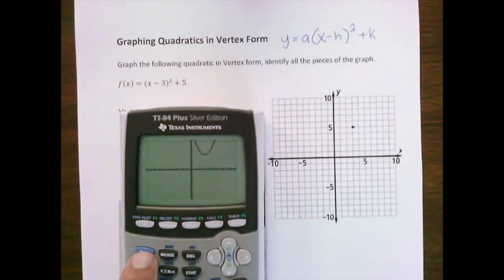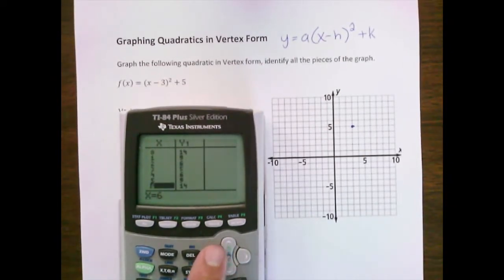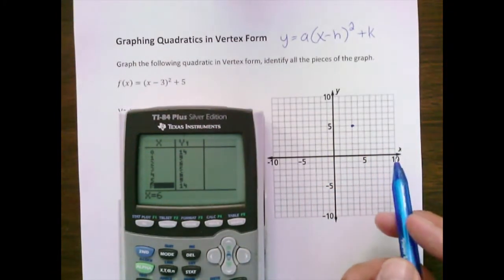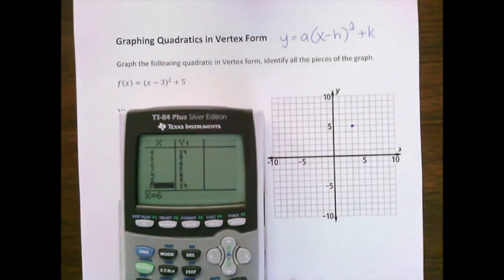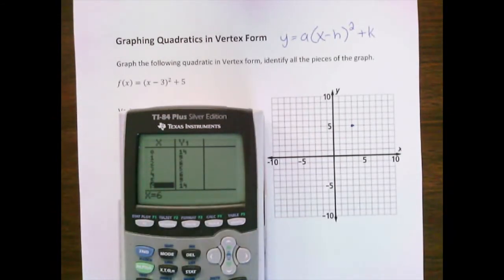To get a few more points here, we're going to go to second table, and this is going to have a list of values that we're going to use. Now, my specific graph paper goes from 10 to negative 10, both ways. So you saw me scroll up and down there. I'm looking only for the single digits here, so single digits between 10 and negative 10. So I'm going to plot all these points.